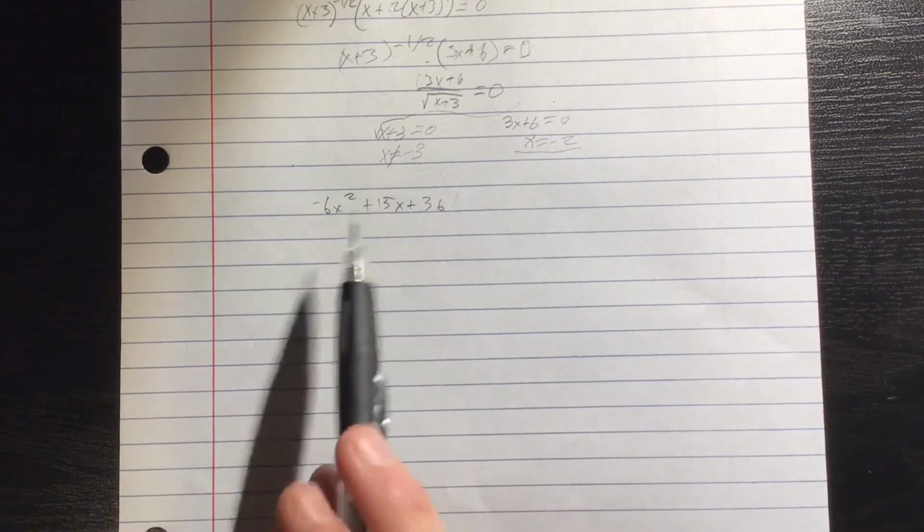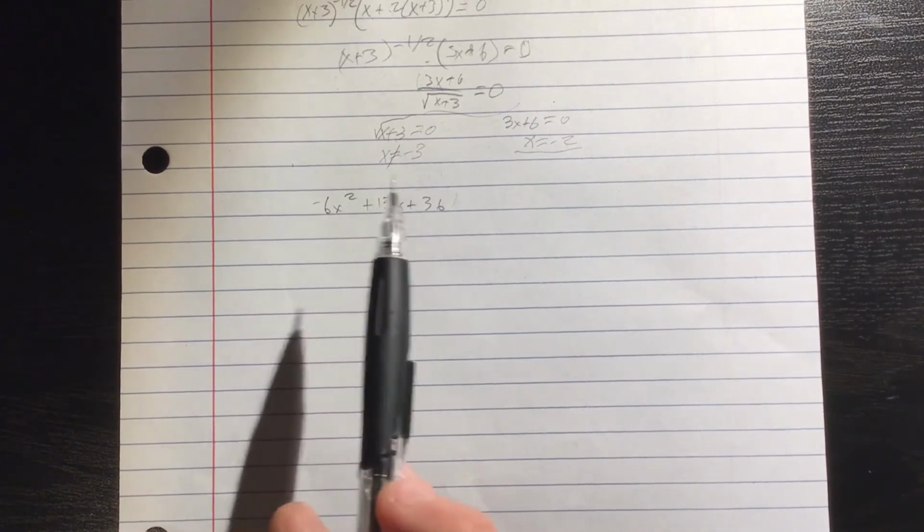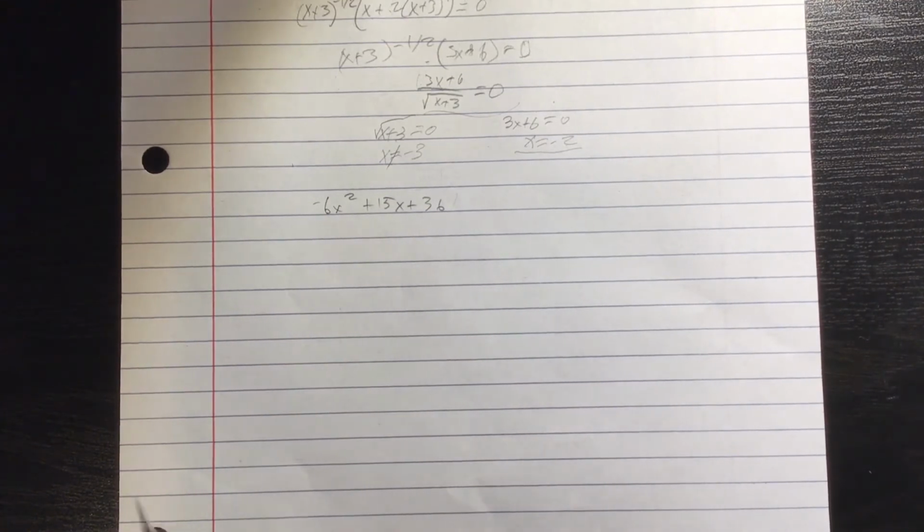Moving on, this one is probably one that looks more familiar because there's an x squared and x in a number.